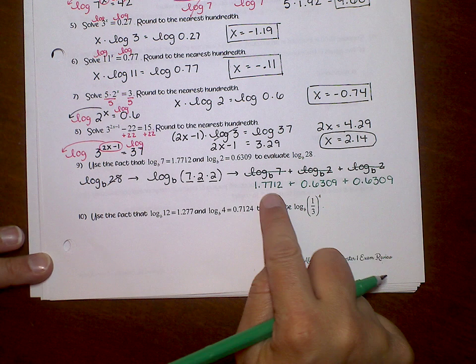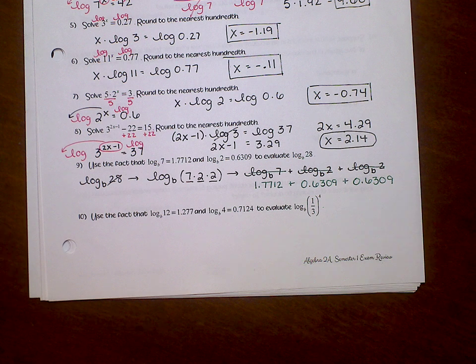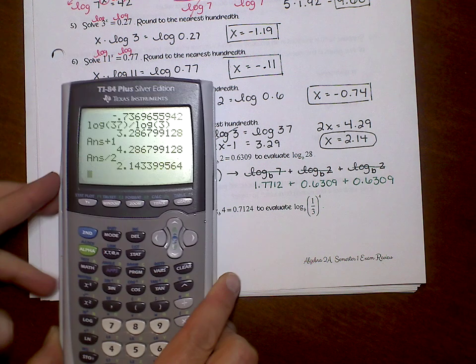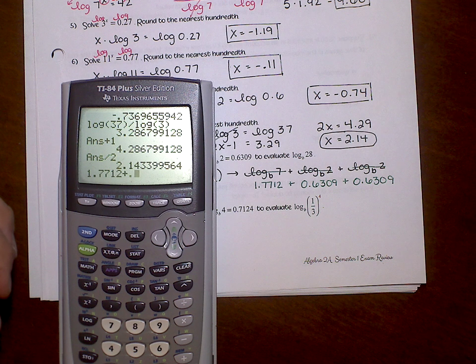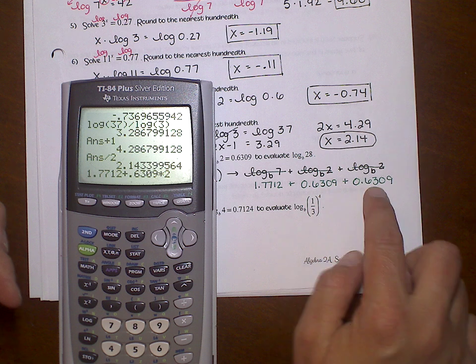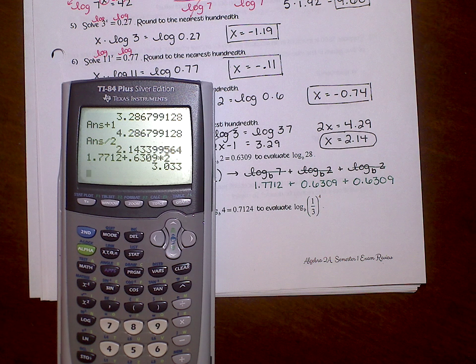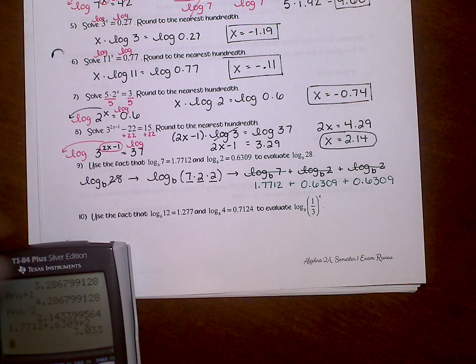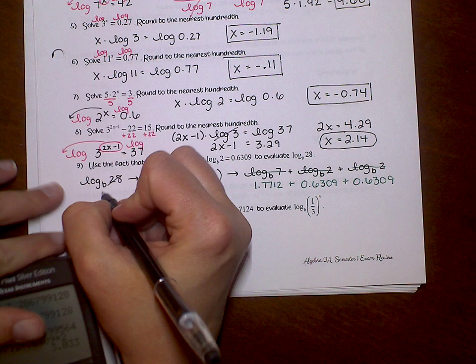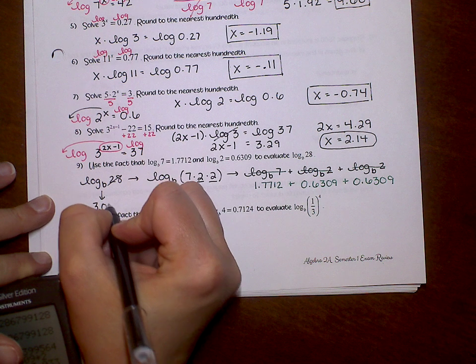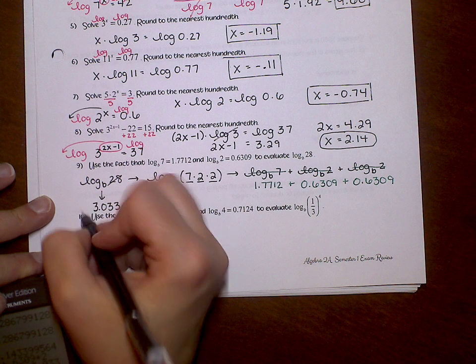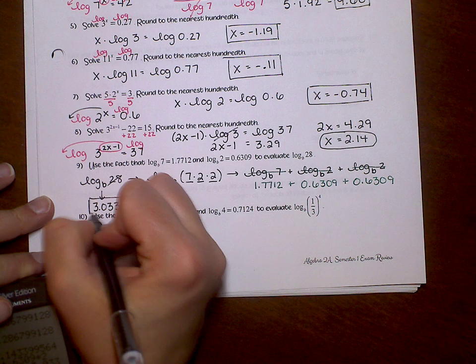So this thing here that's written in green, that's what I'm actually calculating. I'm adding all of those decimals together. So I'm going to do 1.7712 plus 0.6309. I'm just going to say times 2 because I have 2 of them here, right? And you end up with this, 3.033. So I would say this is equal to 3.033. There's my answer.